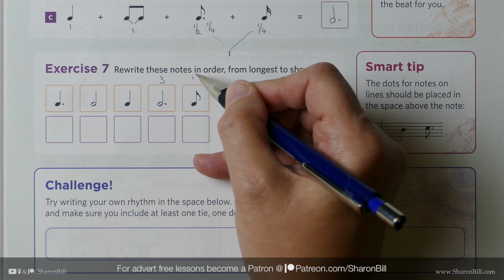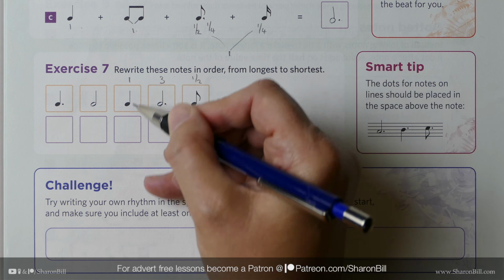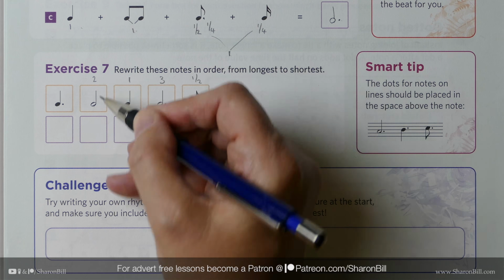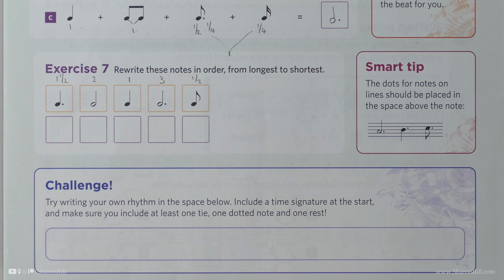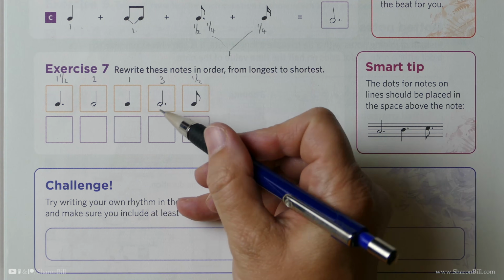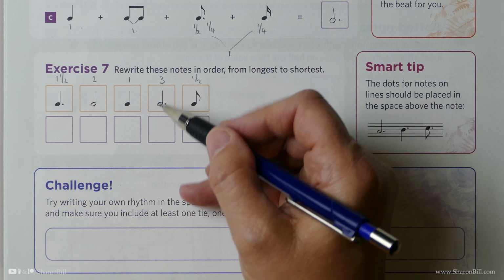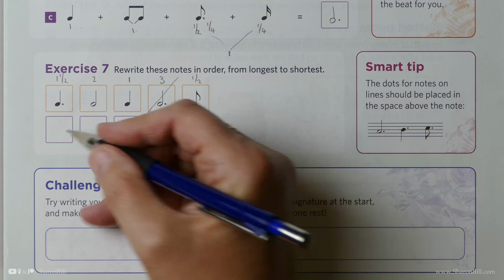We've got a half a beat there. We've got a 1 beat there. A minim is 2. And then a dotted crotchet is 1 1/2. That takes a bit of the thinking out of it, doesn't it? So now we can see quite easily which order these go in. So we've got the 3 beat note first, the dotted minim.